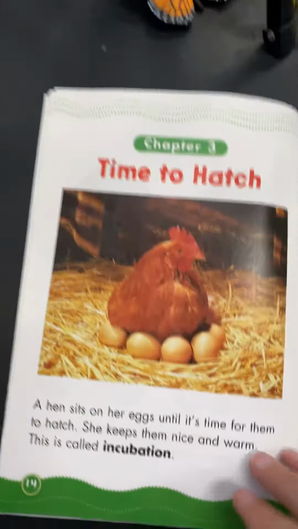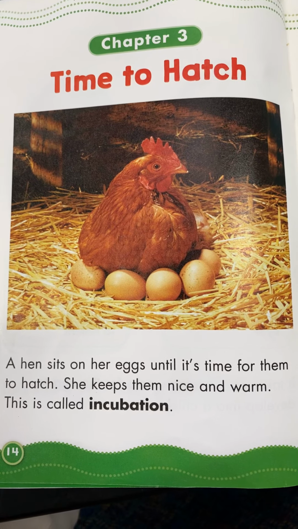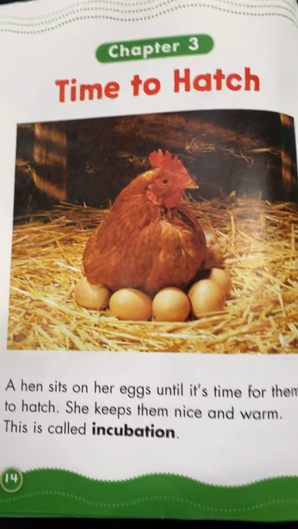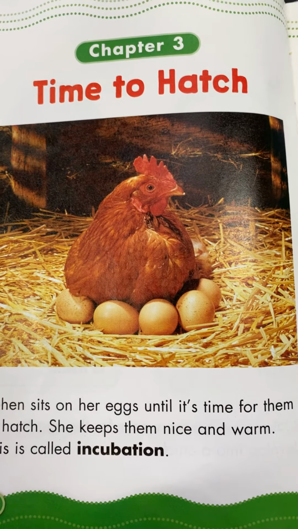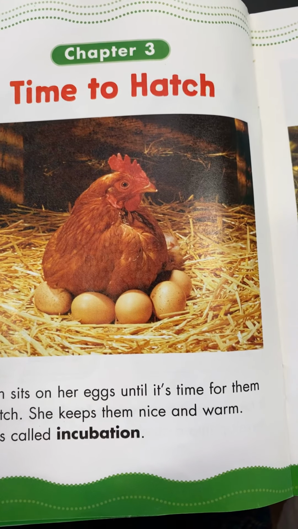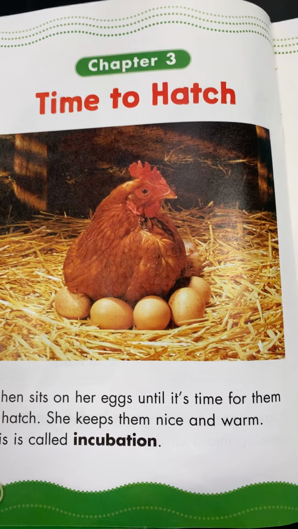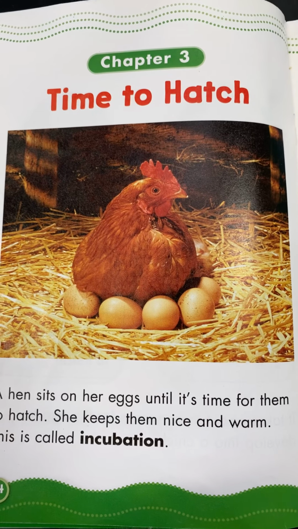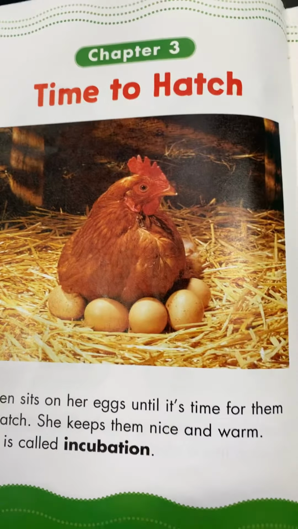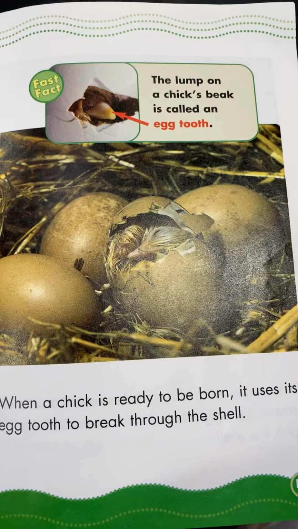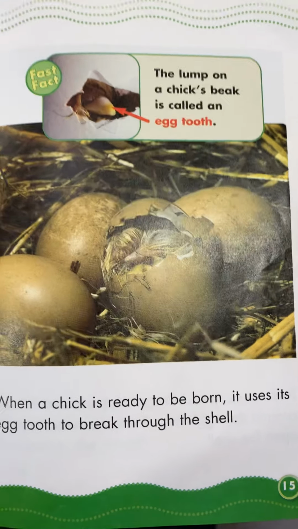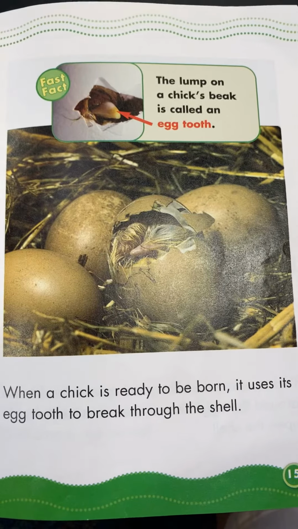Chapter 3, Time to Hatch. A hen sits on her eggs until it's time for them to hatch. She keeps them nice and warm. This is called incubation. And I don't have a chicken to sit on my eggs, so I have them in a machine called an incubator that keeps them warm with air. It blows warm air and keeps them the temperature so that they'll be able to hatch. And it'll be great after about 21 days.